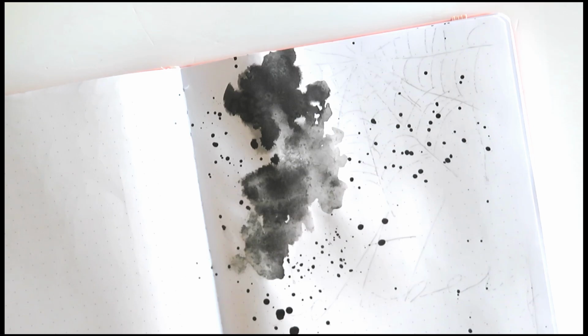So next I'm actually going in with a finer paintbrush for my cobweb. But like I say, you can do this in a pen, a brush pen or a felt tip pen, any kind of pen, if you don't feel confident with a paintbrush, so don't worry about it.